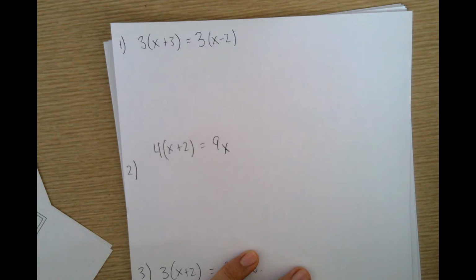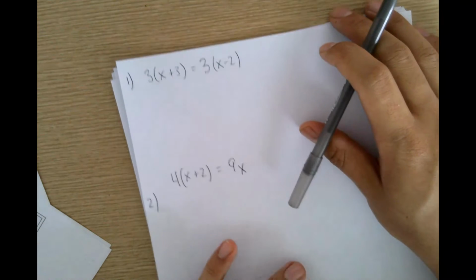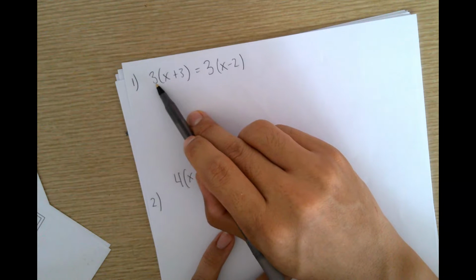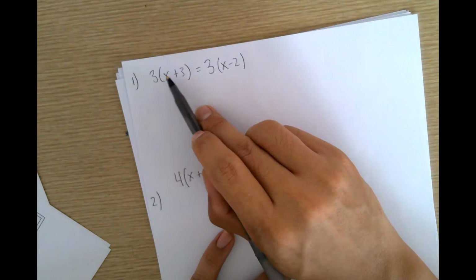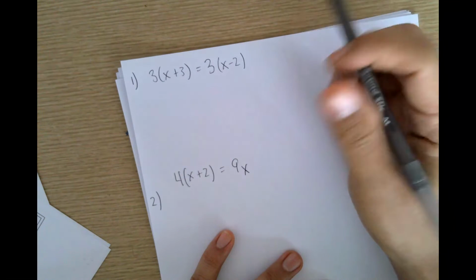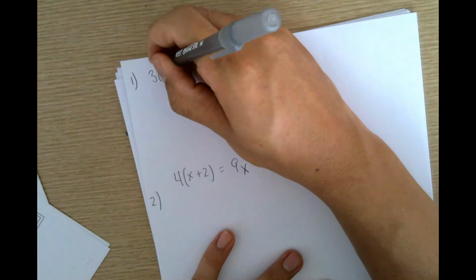So the very first thing we would do for the first problem is that if you have something on the outside like this, you can go ahead and multiply it to everything in the inside. So this would be 3 times x, 3x plus 9.